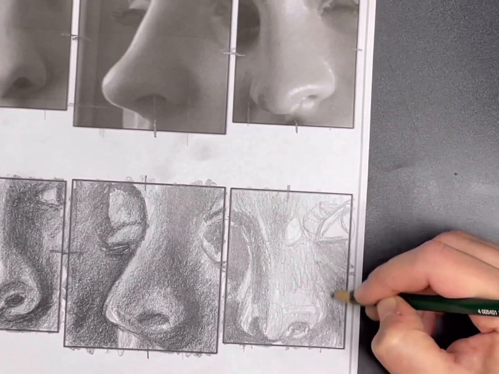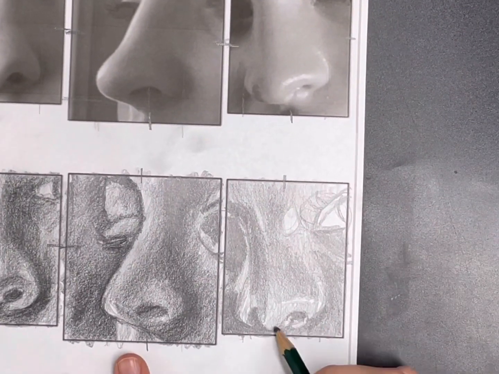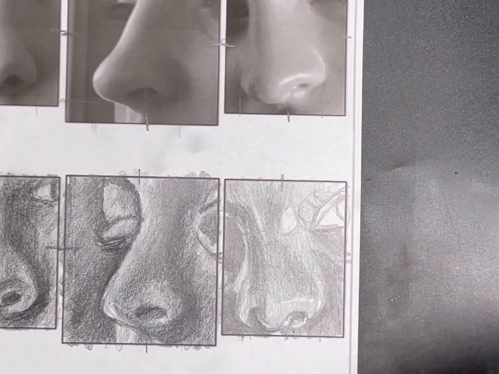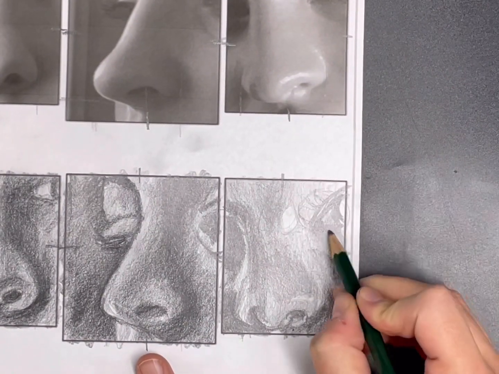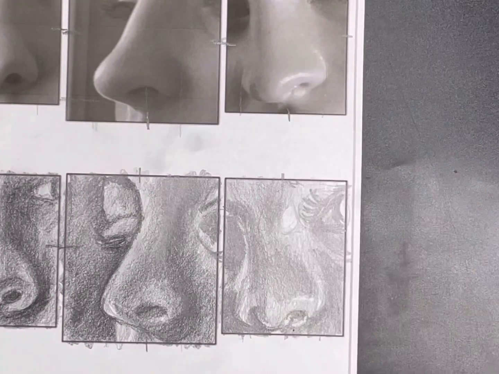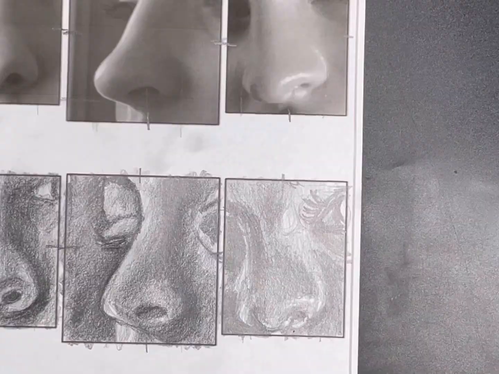A kneadable eraser is the best choice for this, as you can be very detailed with those fine, small areas that you'll need to outline or erase for your highlights. And I'm just continuing to blend out those shadows, fade them into the highlights, really refine and bring in details as the last step when I'm putting together that nose.